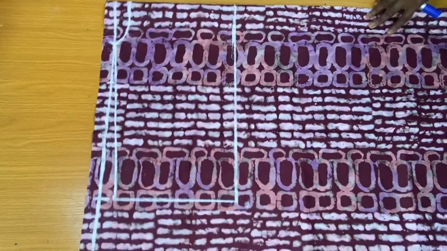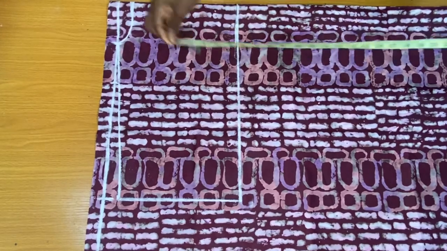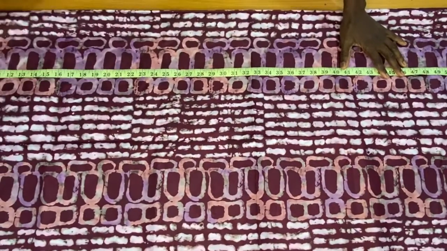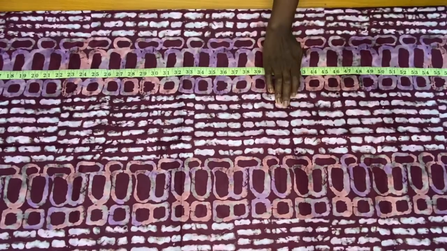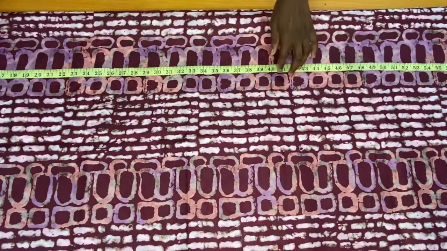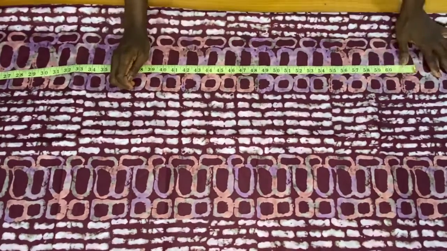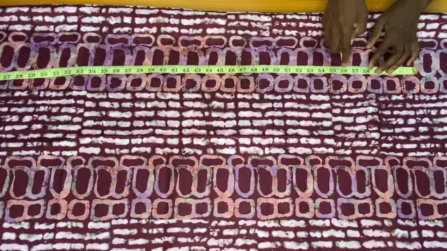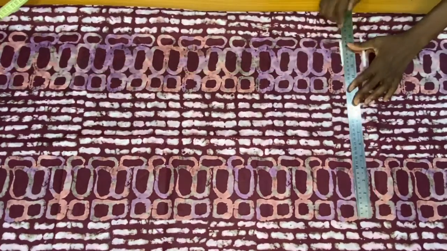The next step is to mark the length of the dress. So the length of the dress is 56 inches. So I added extra 2 inches sewing allowance to the hem, which made it 58 inches altogether.